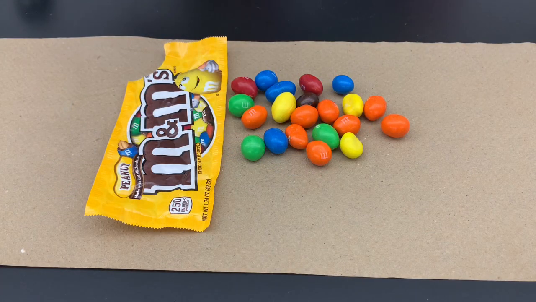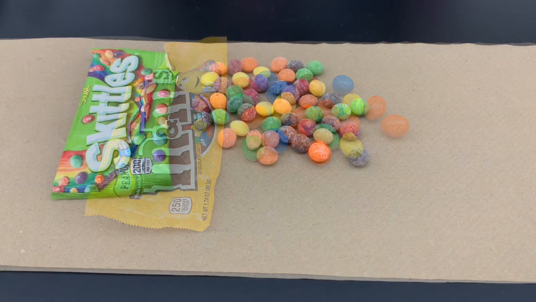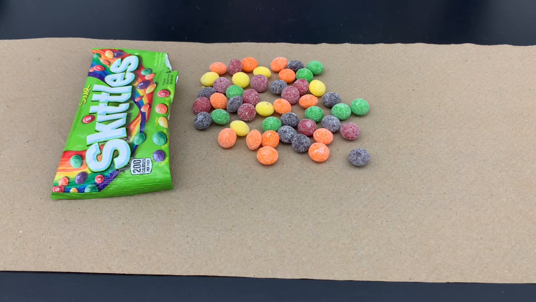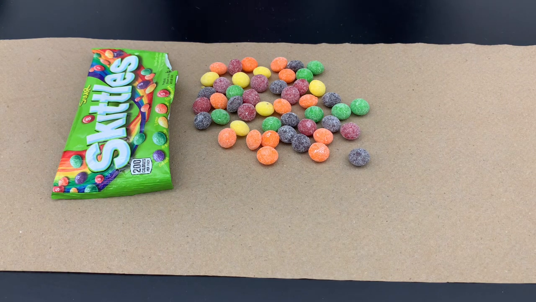Okay, now once you've counted all the plain, here are all of our peanut M&Mium isotopes. Now hit pause and count the total number of peanut M&Miums we have. And finally we have our sour Skittles M&Mium. Again, for the third time, you're going to have to pause the video and count the total number of sour Skittles that we have in our sample.